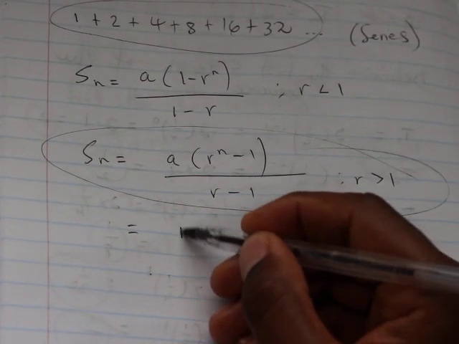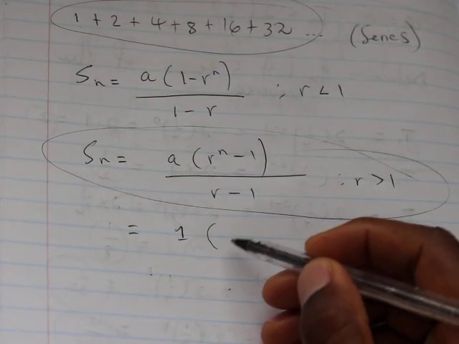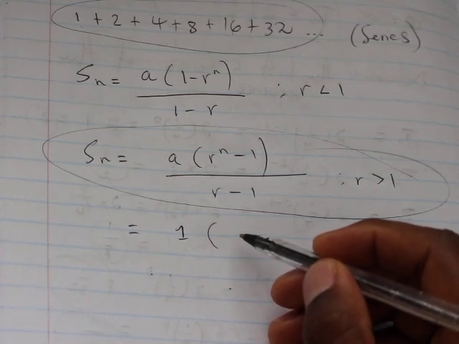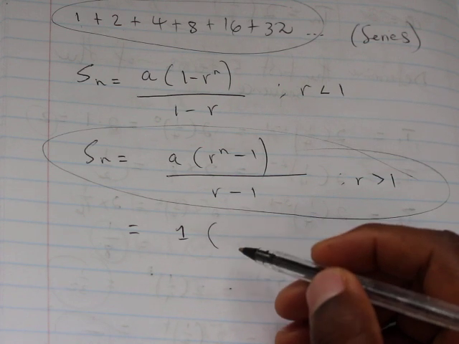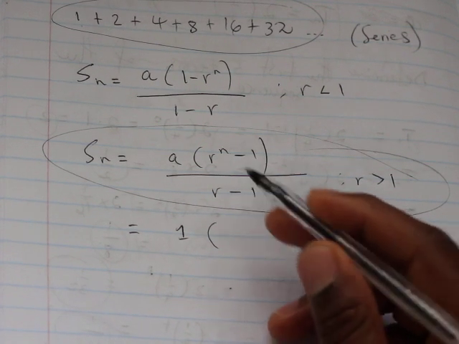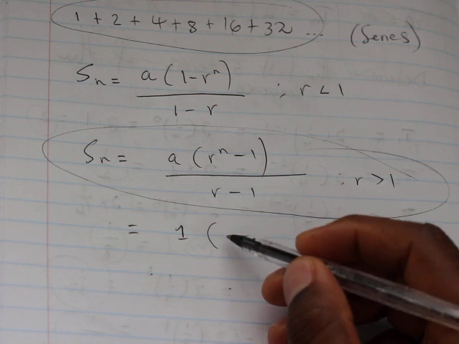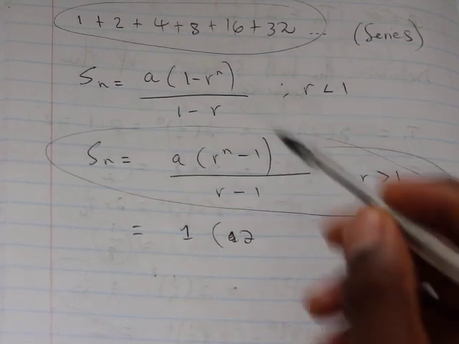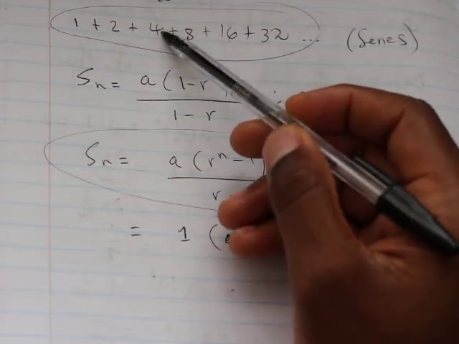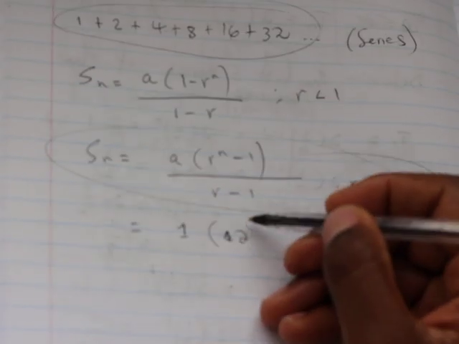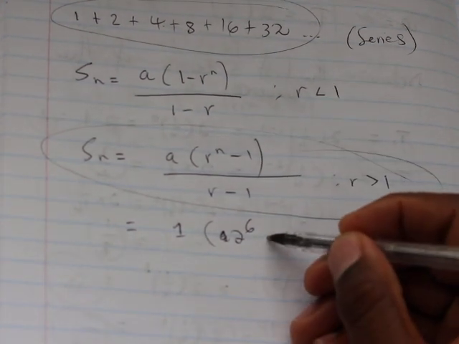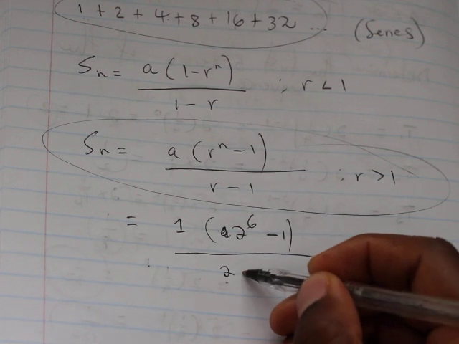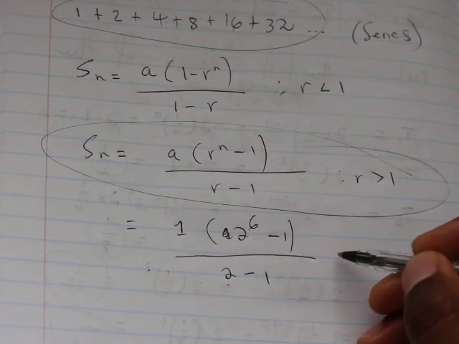The first term, a, is 1, and r is 2, as you saw when we found the general term. It's 2 to the exponent n, where n is the total number of terms: 1, 2, 3, 4, 5, 6 terms. So 2 to the 6 minus 1, over r minus 1, which is 2 minus 1.